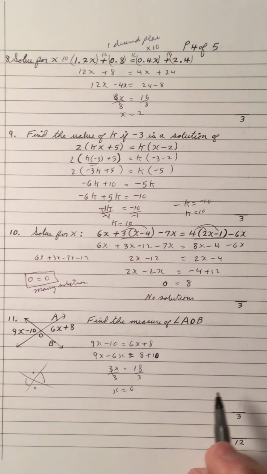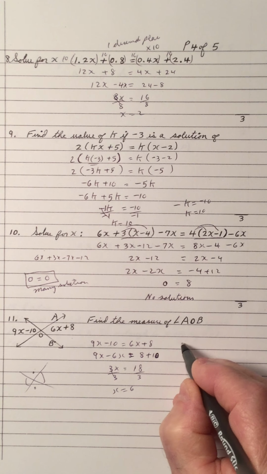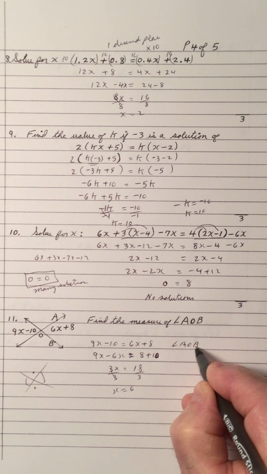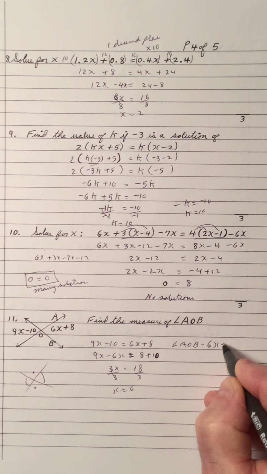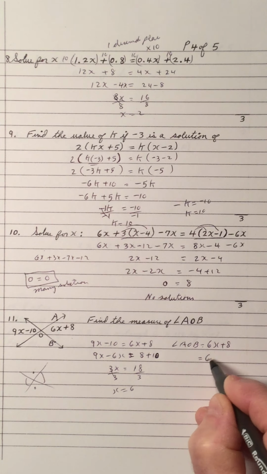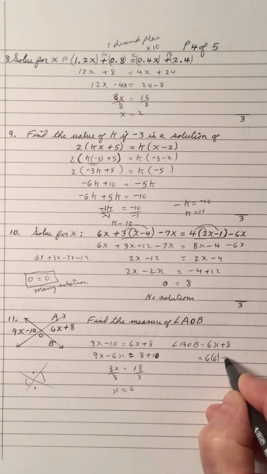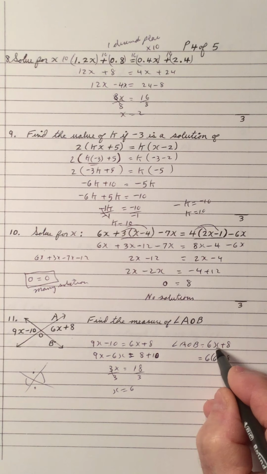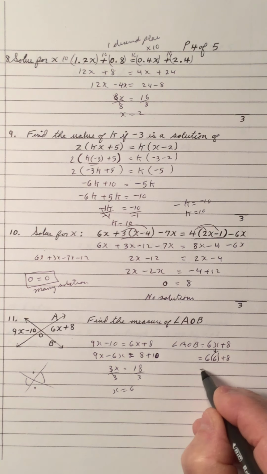Now I wish to get the measure of the angle. So angle AOB is 6x plus 8. So if I sub in 6 in the place of x, notice x is 6, so I put 6 in the place of x. Now I have to simplify. I have to multiply first before I add, so that's 36 plus 8. So that adds up to be 44. So the measure of this angle is 44 degrees. I didn't put degrees around, but you know that we're talking about angles, so 44 degrees is the answer.